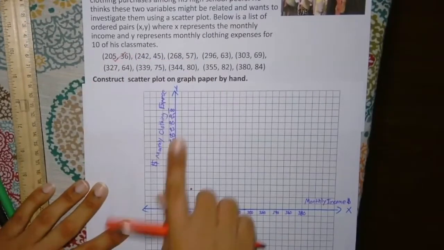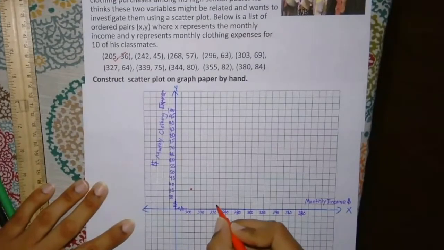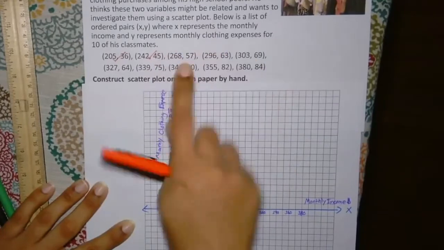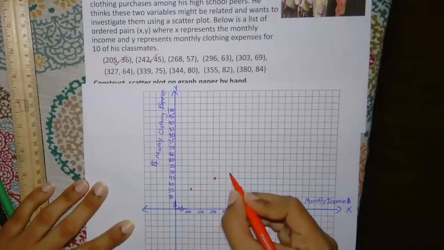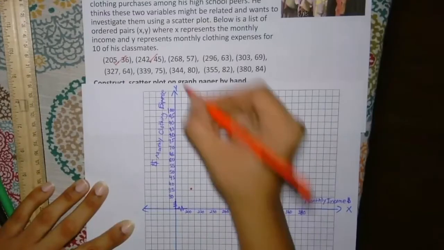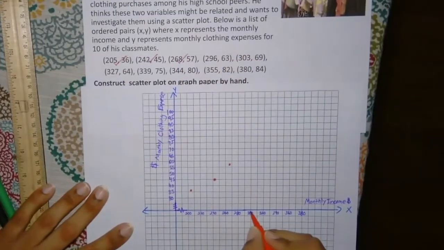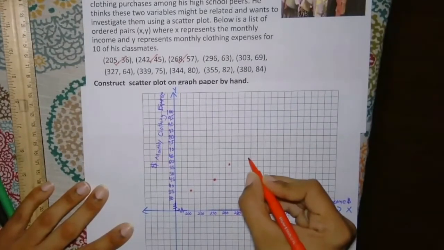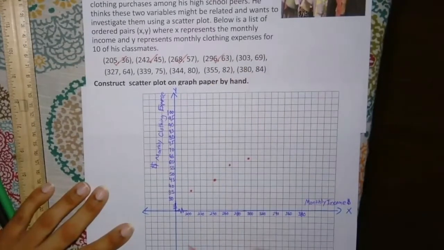Now we're going to continue this process. So we have 242 and 45. It's about here. 268 and 57. It's about here. 296 and 63. So 296 is about here. And 63 probably right about there. 303 and 69.